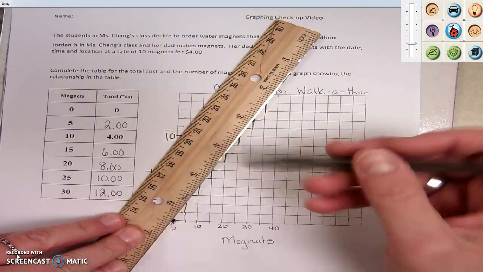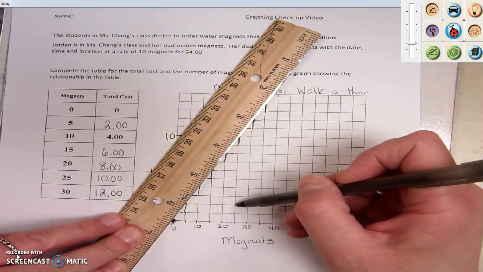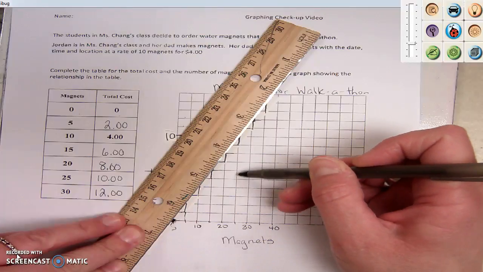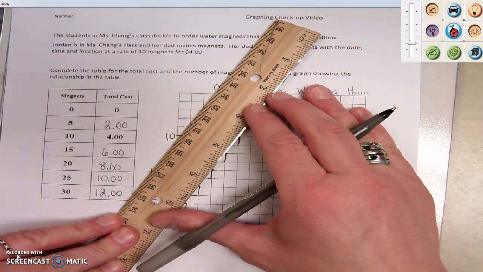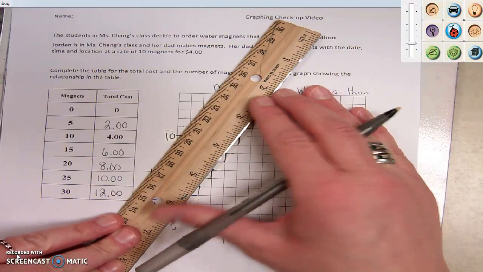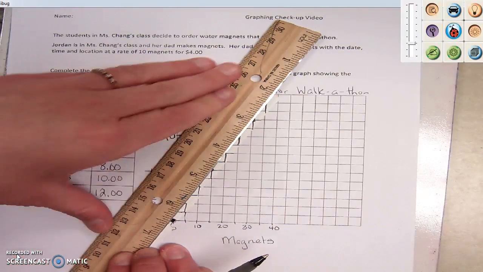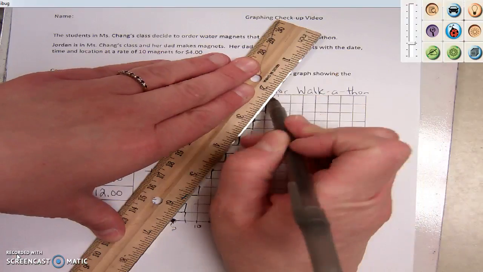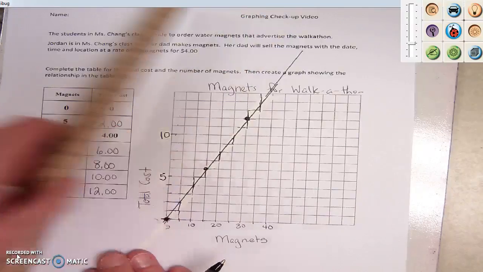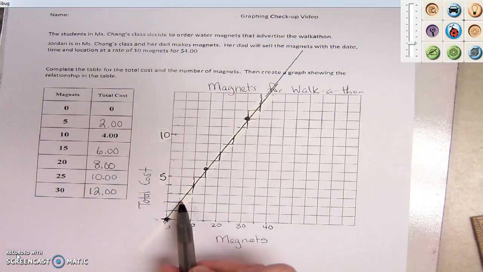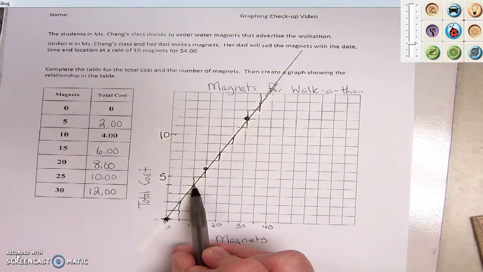And 25 magnets should be 10. So here's 25 magnets. So 1, 2, 3, 4, 5, 6, 7, 8, 9, 10. Just going to adjust it a little bit. Okay, good. So now I'm going to draw my line. Hopefully that's right. Good. So look, 5 was 2, 10 magnets is at 4, and so it looks like I made my graph.